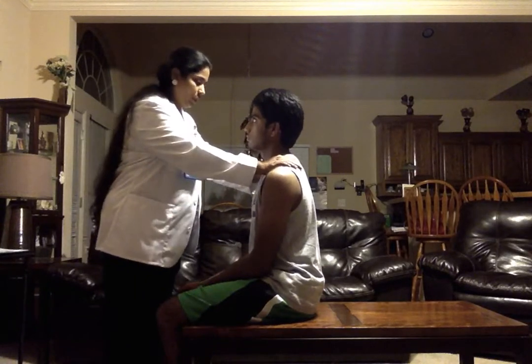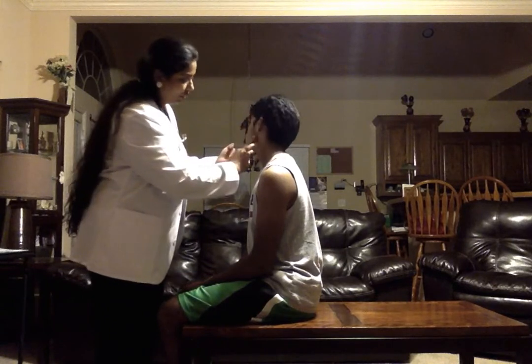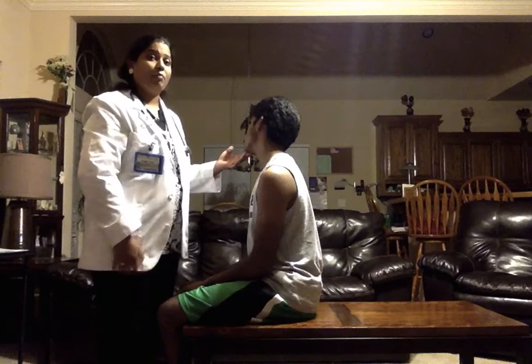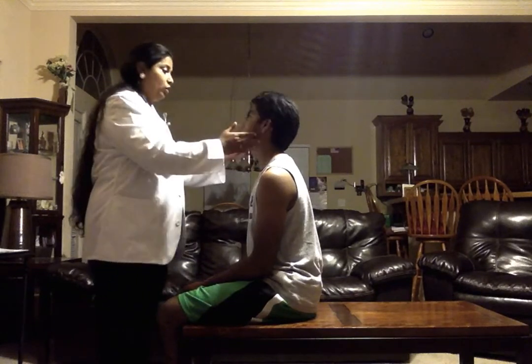And then, can you shrug your shoulders against my resistance? That is to check the cranial nerve 11, which is the spinal accessory. And whenever I checked, I was checking for the JVD. There was no jugular vein distension for him. And now I'm going to palpate his lymph nodes.